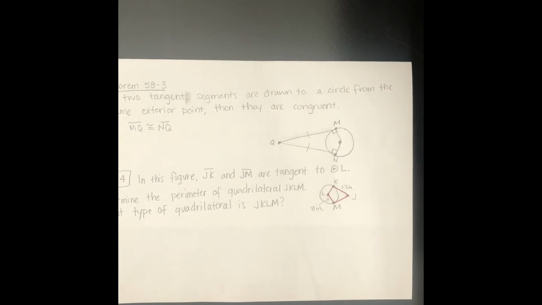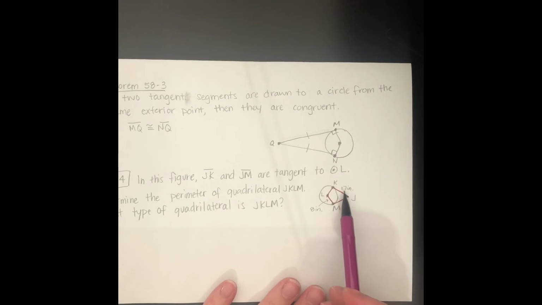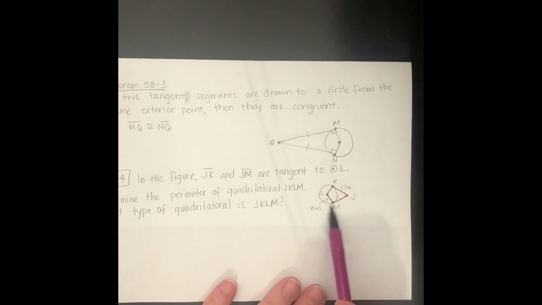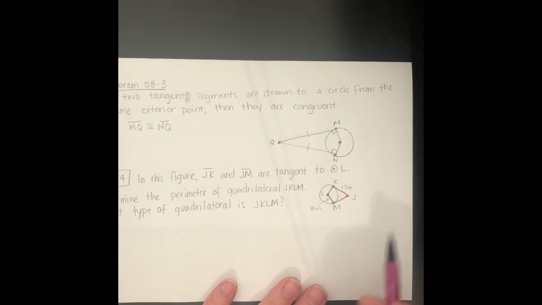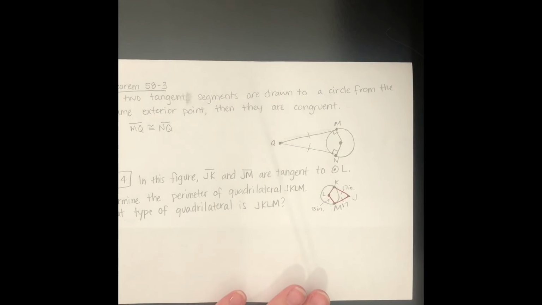So to find the perimeter of a shape or a quadrilateral, you add all of the sides together, all the outside. So these two, JK and JM, these two segments are congruent, meaning they're going to be the same length. So JK and JM are both 17 inches.